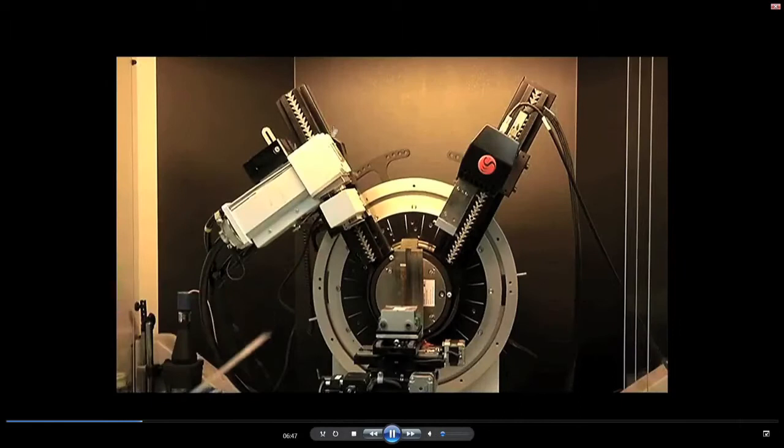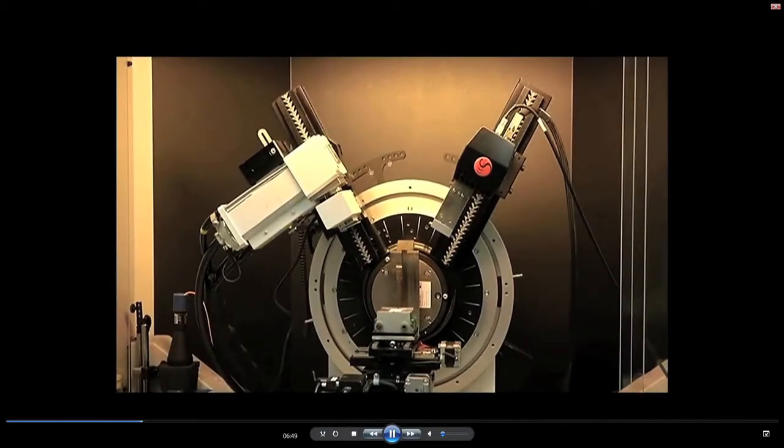I will just stop this video here. This is the goniometer circle, your X-ray source as well as the detector are kept on the diffractometer circle or goniometer circle, and the specimen is always kept in the center here, the center stage.